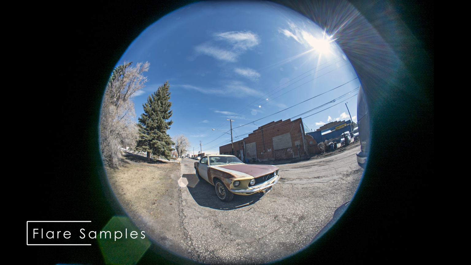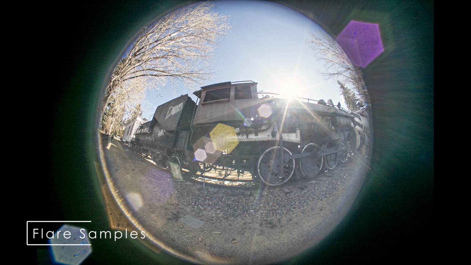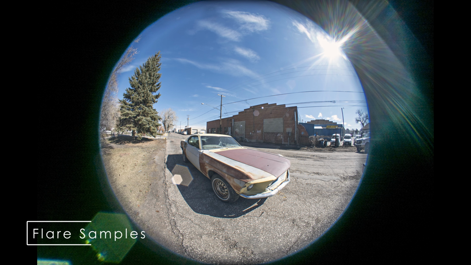So it's going to try to even out the exposure. That's going to lead to you having improper exposure with your images. So one thing you can do is use center-weighted metering with this lens, and that's going to give you an exposure that's much closer to being accurate.